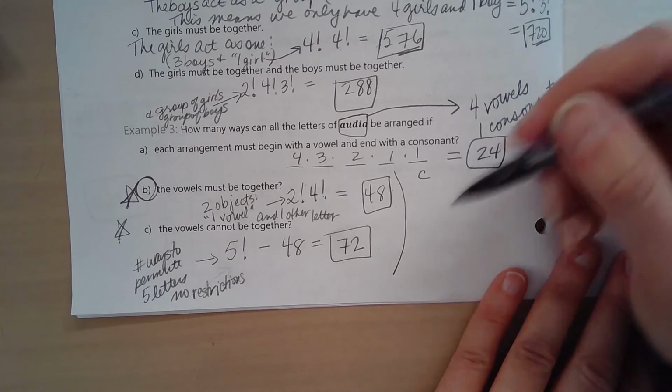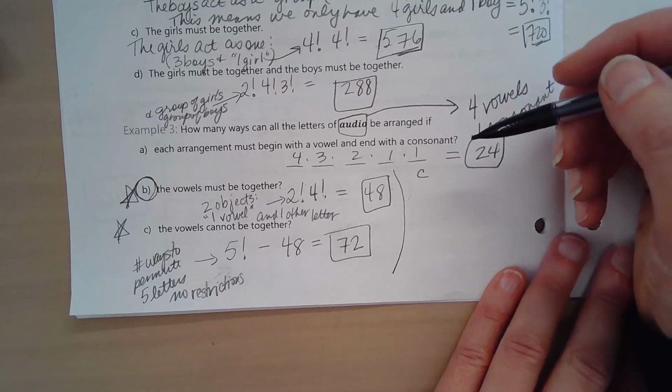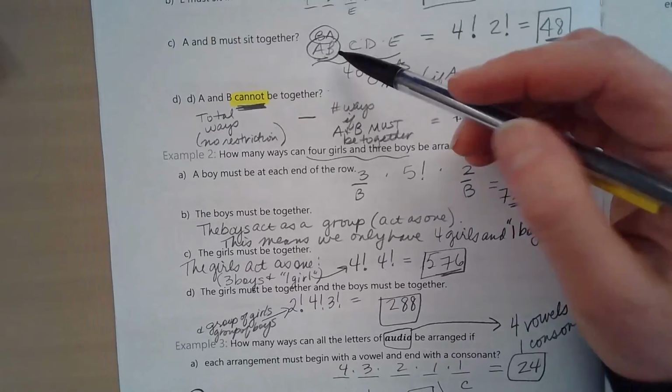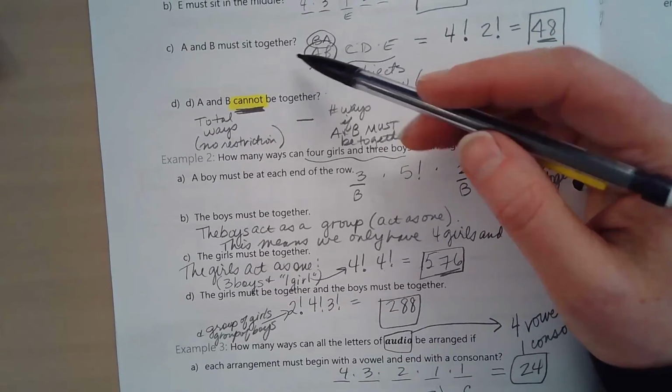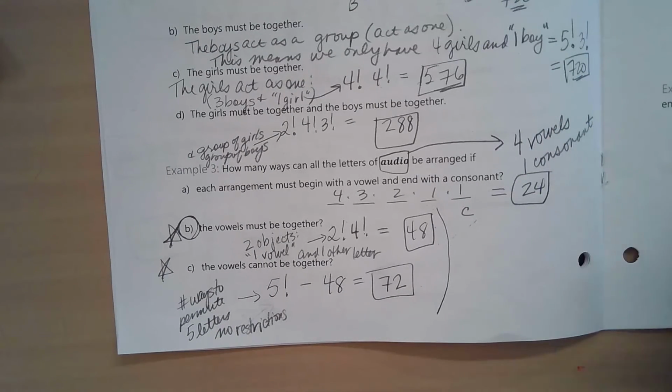Conceptually it does. Are you going to give the result tomorrow? I'll try, yeah. Sorry, the procedure's the same, right? Wouldn't it just be 24? Just 24. If the vowels are together, that's the same question as A.